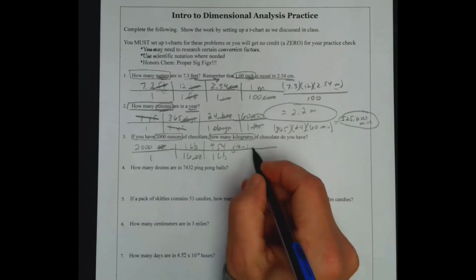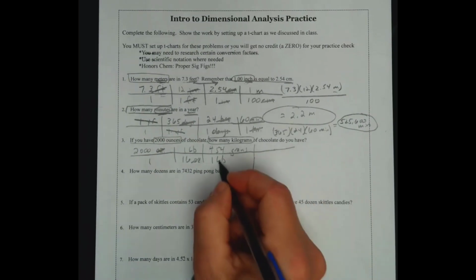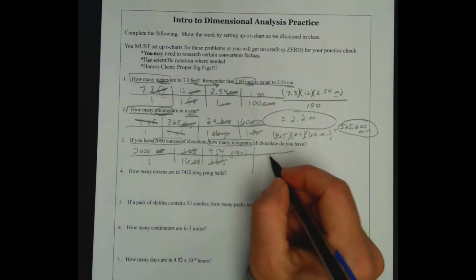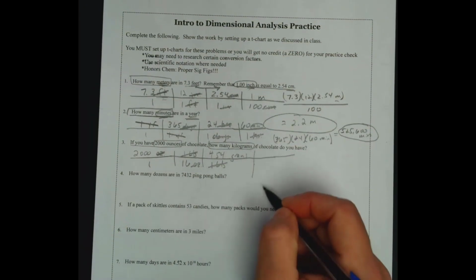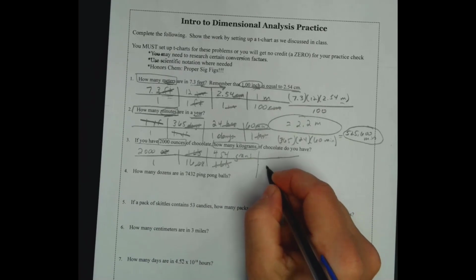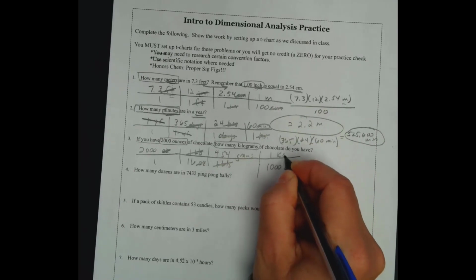All right, so now, ooh, this is good. I can cancel out my pounds here. And now, do kilograms and grams have a relationship? They most certainly do. We know that 1,000 grams is the same as saying 1 kilogram.